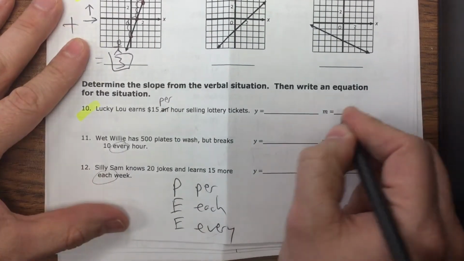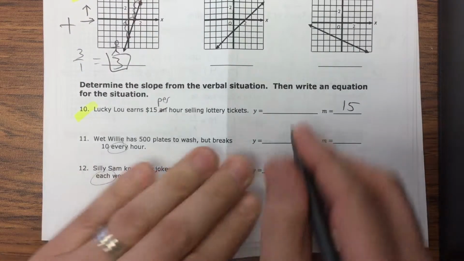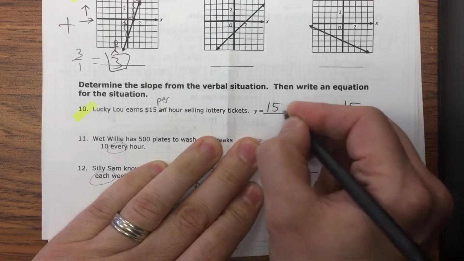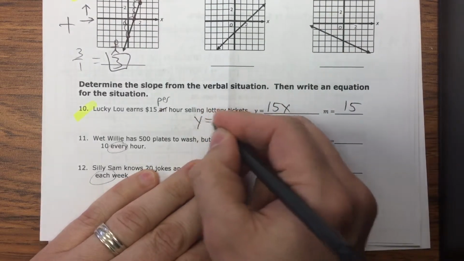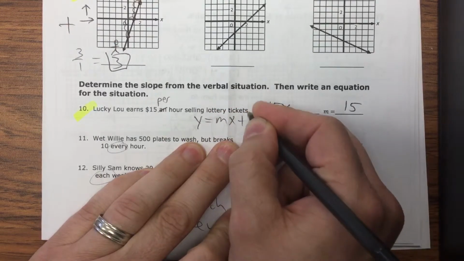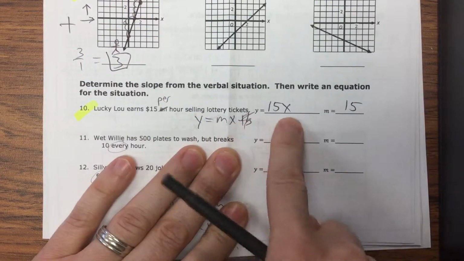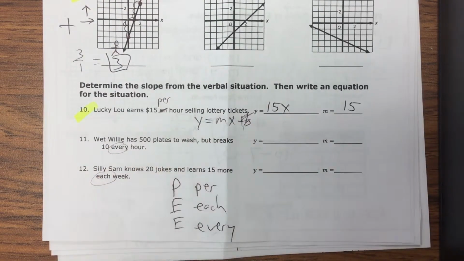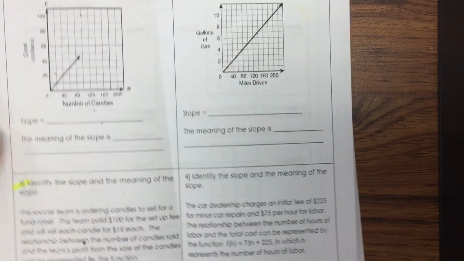The slope is 15. All right? What is the equation? Y equals 15x. Y equals mx, right? Our equation pattern is y equals mx plus b. We don't have a starting value, so it's just y equals mx, y equals 15x. Okay? And that takes care of slope.